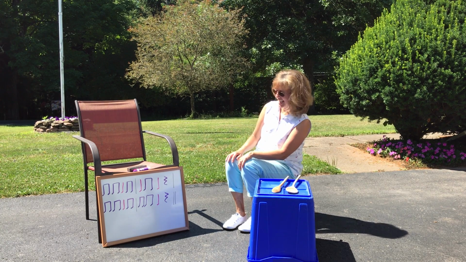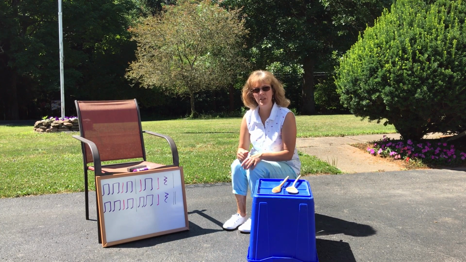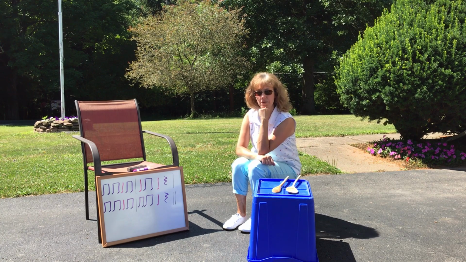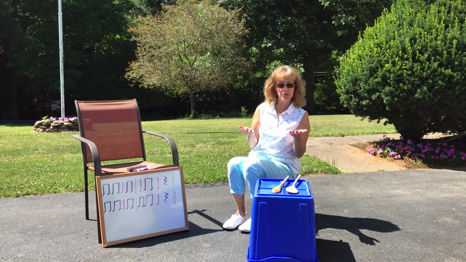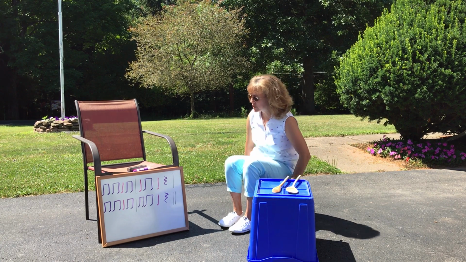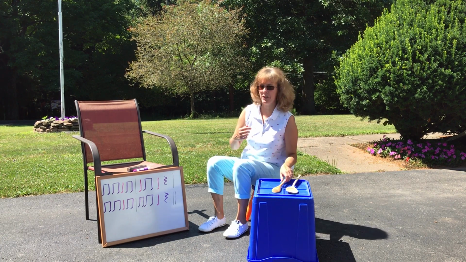Hello everyone. Today we're going to read a rhythm, we're going to solve the mystery rhythm and figure out what words fit it. We're going to play the mystery rhythm on drums, and then we're going to create some new rhythms of our own. So let's take a look at the rhythm today and let's review.